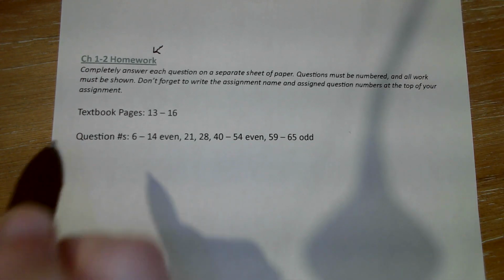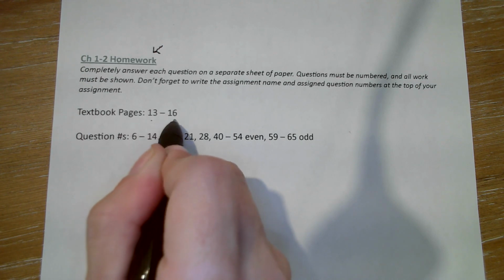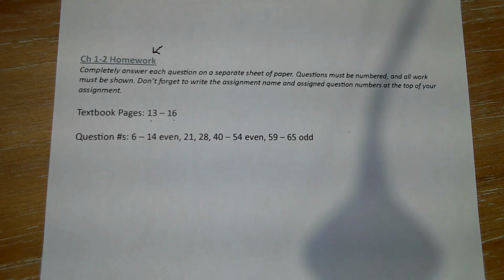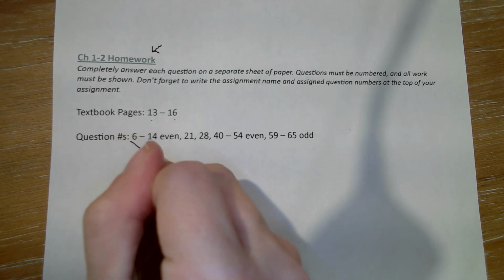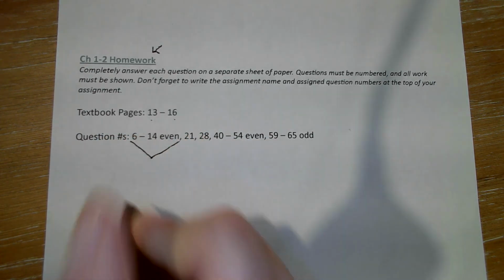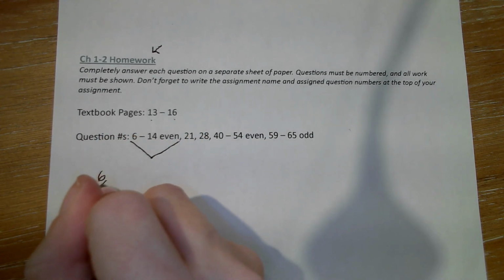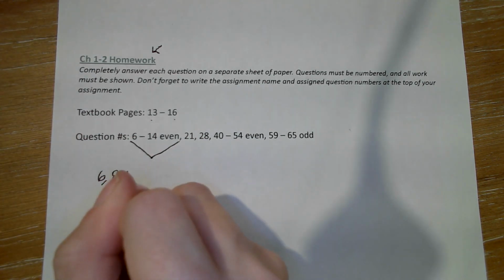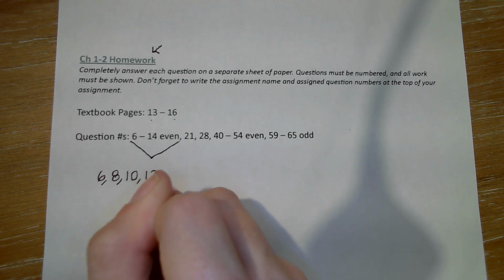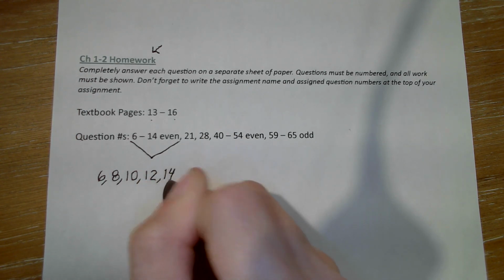So your homework is in the textbook. It is pages 13 through 16. So 13, 14, 15, and 16. You're going to do question numbers 6 through 14 even. So what does that mean? You're only doing 6, 8, 10, 12, and 14.